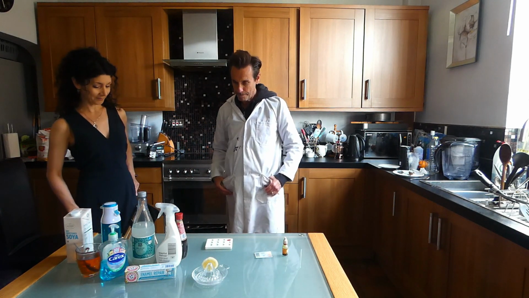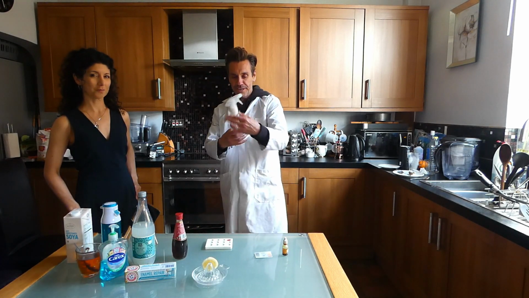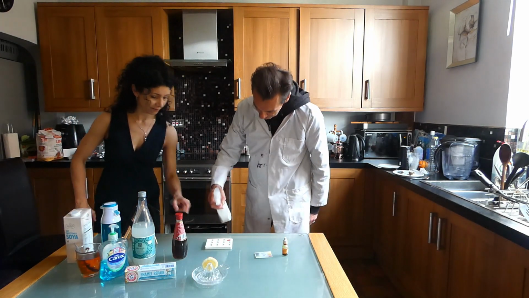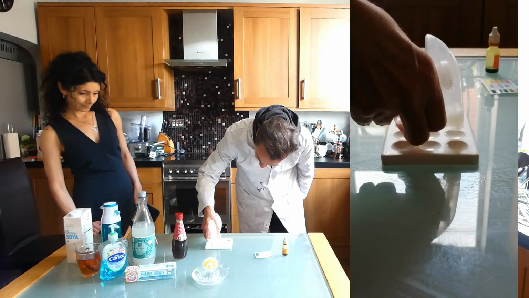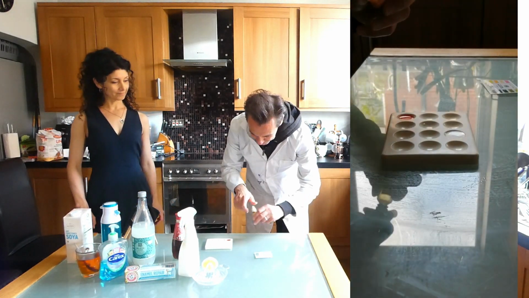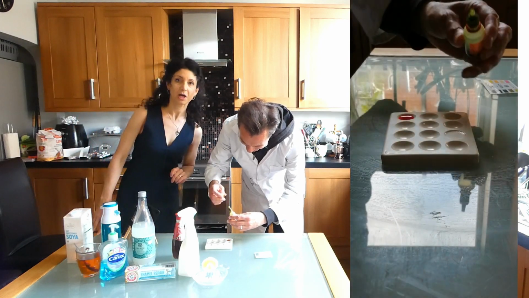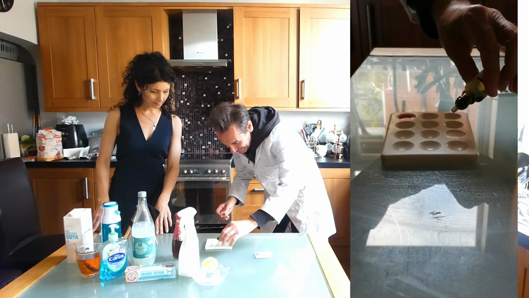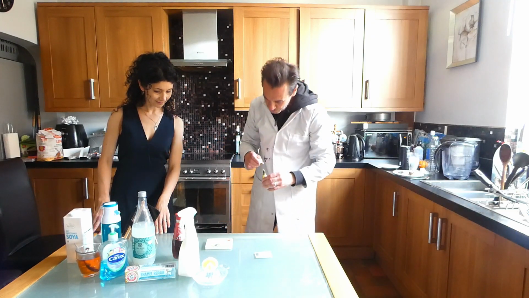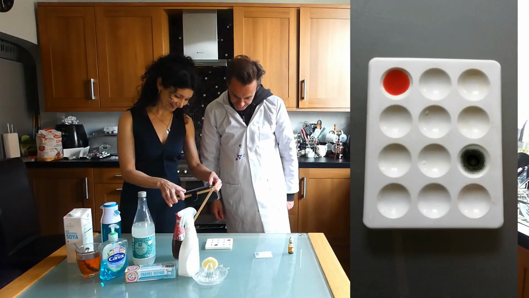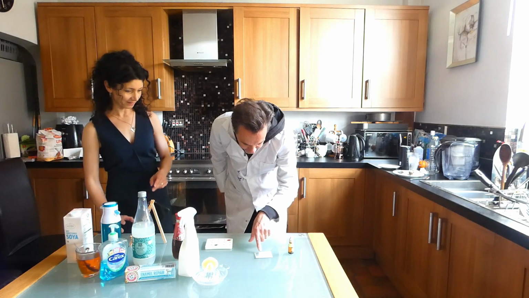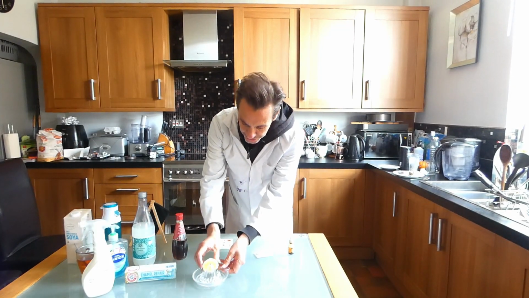Right, choose another product. What do you want to do next? I'll use this. Be careful with that. It's oven cleaner. Just put some into one of these little wells. Okay, add your indicator. He really should have had eye protection, but I failed to give him some. Let it develop. What colour is this? It's gone blue. Does that mean it's acidic or alkaline? Alkali.